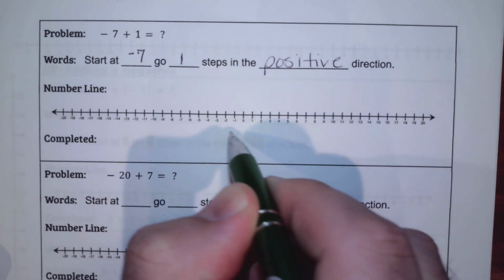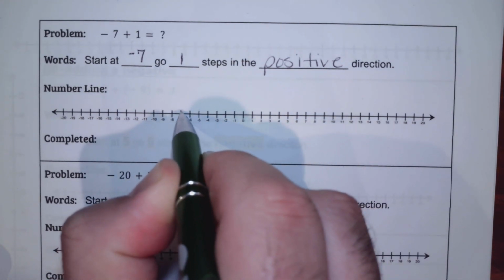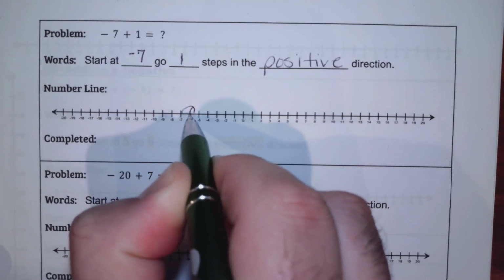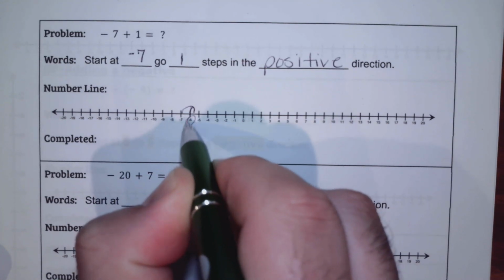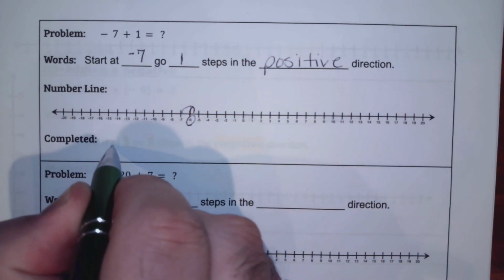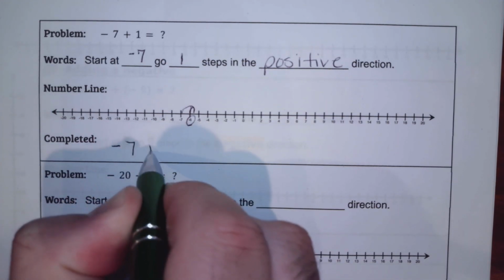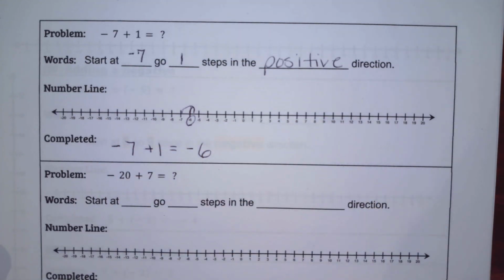So you would start at -7, and then you would go 1 step in the positive direction to -6. So the completed equation would be -7 plus 1 equals -6.